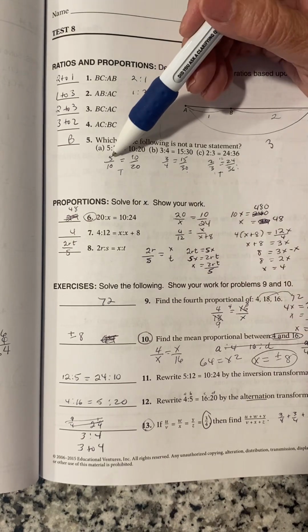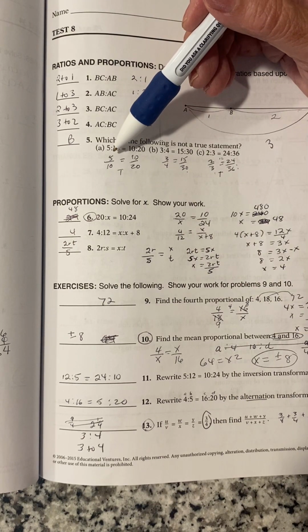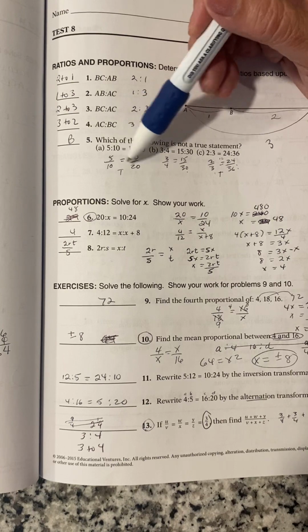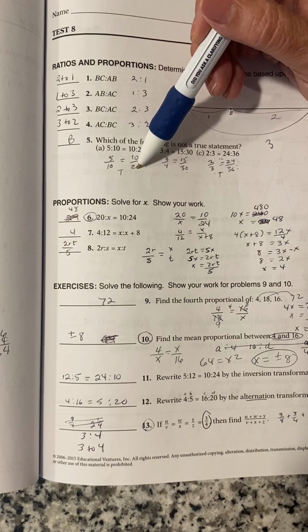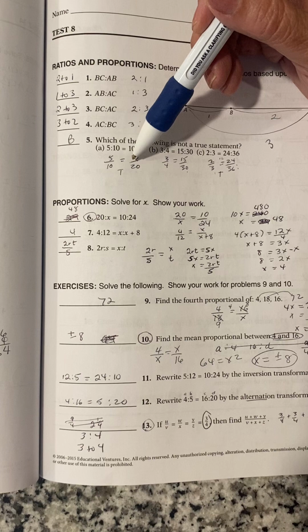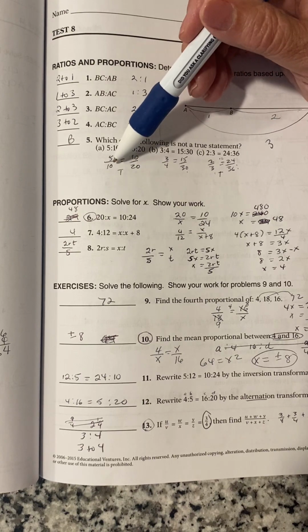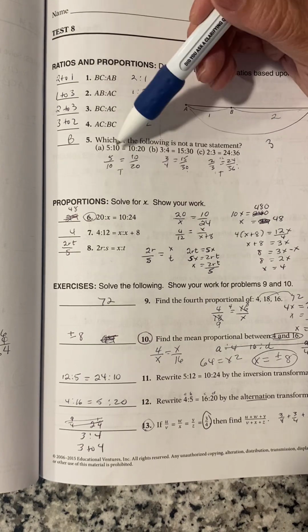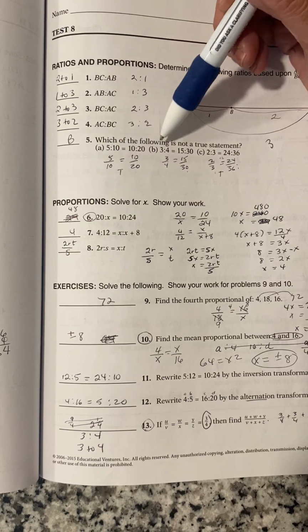If you take the means and extremes, it is 5 times 20. What is 5 times 20? It is 100. What's 10 times 10? It is 100. So that's true. This one is true. So let's go on to this one.